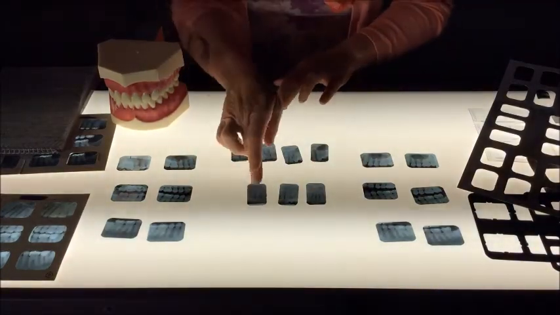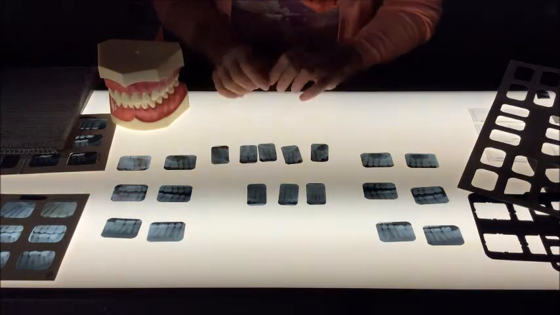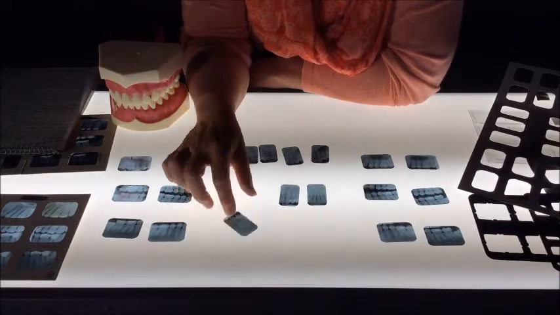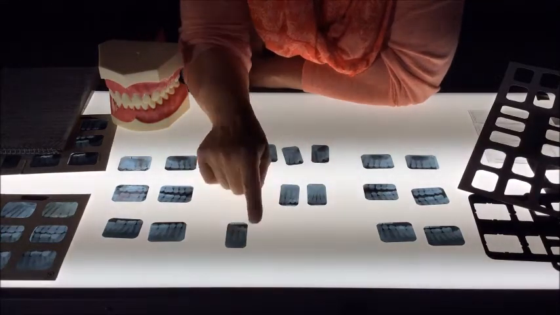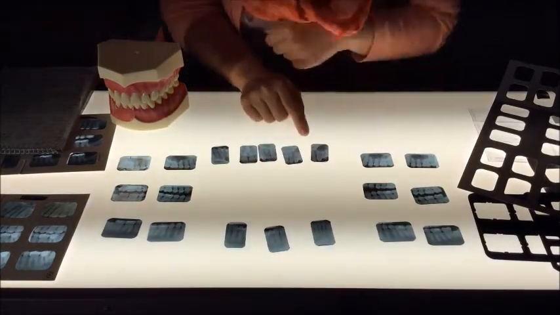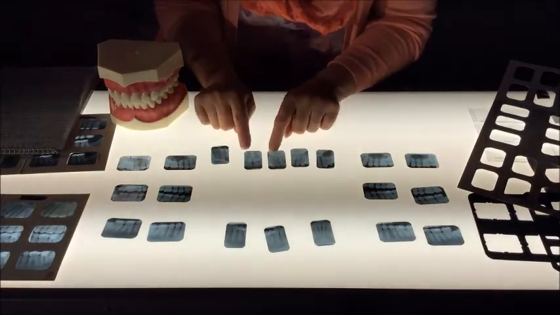And again, our mandible is thick bone. So like I said to you, orientate them so that the roots of the mandible are pointing down, and then you want to have the roots of the maxilla pointing up.